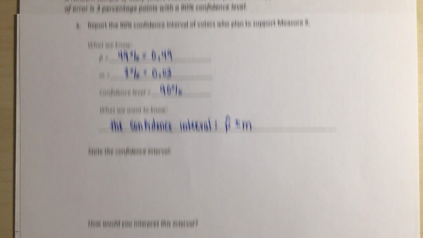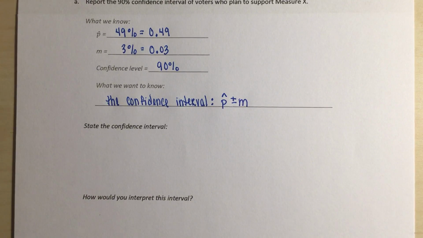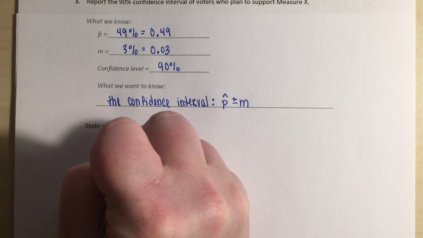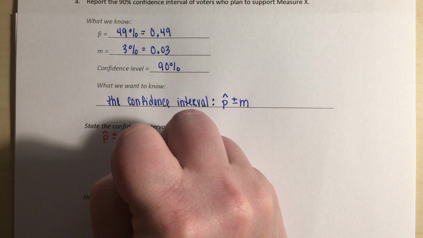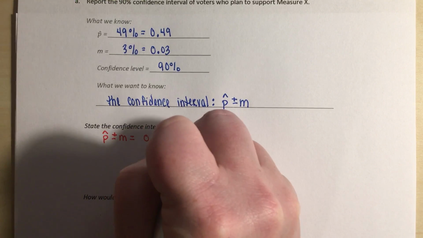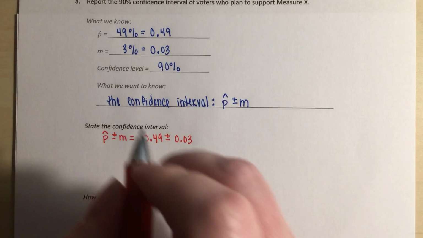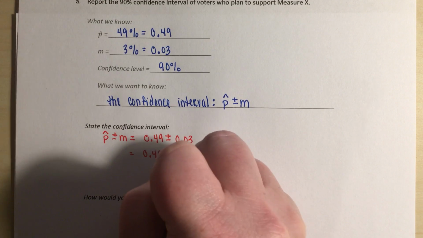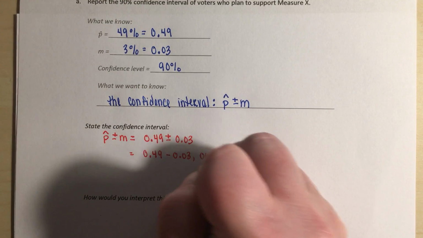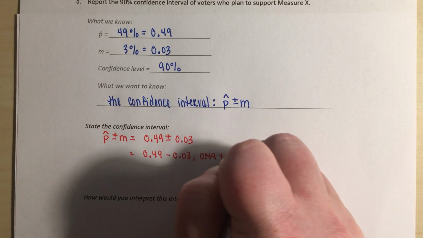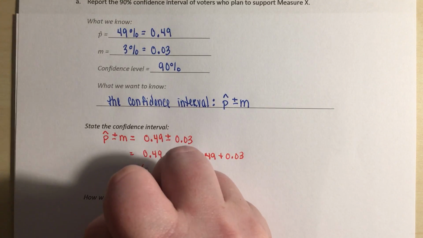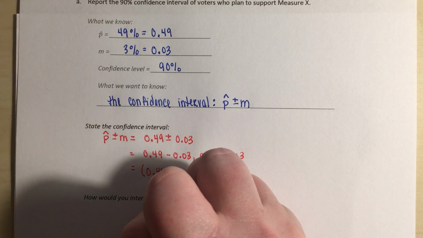All right, so now we're going to state and interpret our confidence interval. To state our confidence interval, we're going to take p hat plus or minus m. So 0.49 plus or minus our 3% or 0.03. Again, we subtract it first, 0.49 minus 0.03, and 0.49 plus 0.03. That's going to give us 0.46 to 0.52.